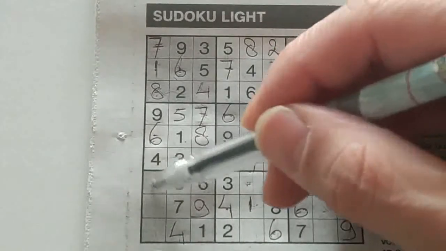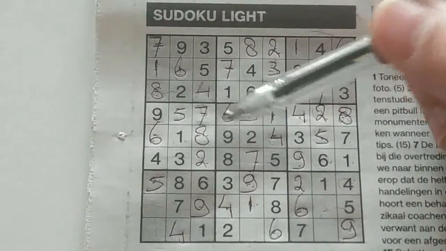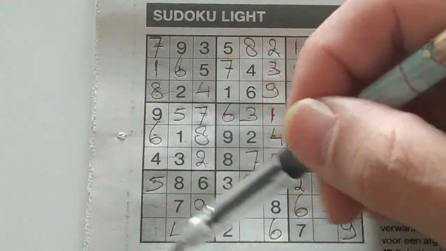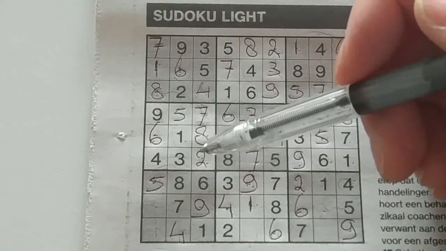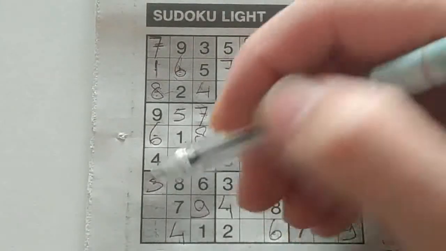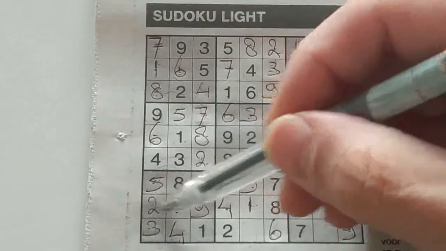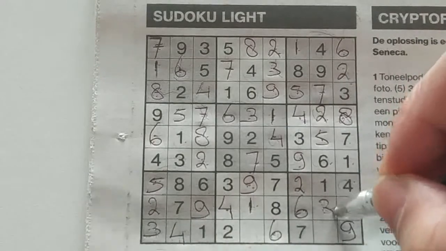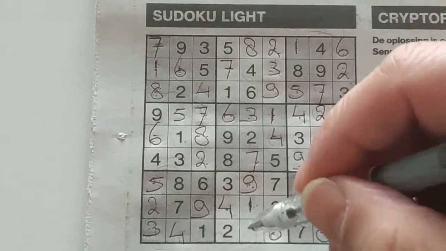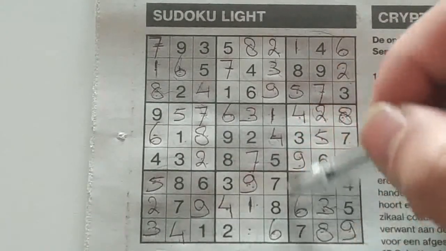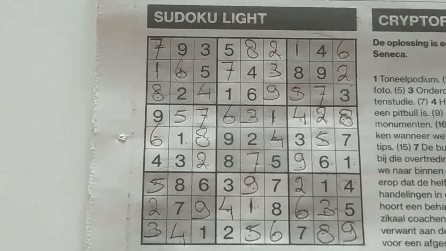We have a 9 there, so no 9 there. 9 should be there and the 5 goes here. Two missing numbers of this big square for the numbers 2 and 3. We have a 2 there, so no 2 there. 2 should be here and the 3 goes here. One missing number in this row for the number 3. One missing number of this big square for the number 8. The final number here for this big square is the number 5. So we finish this in 9 minutes.